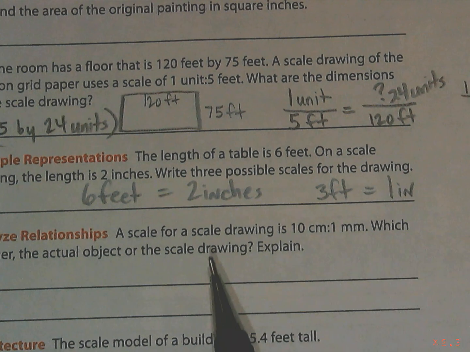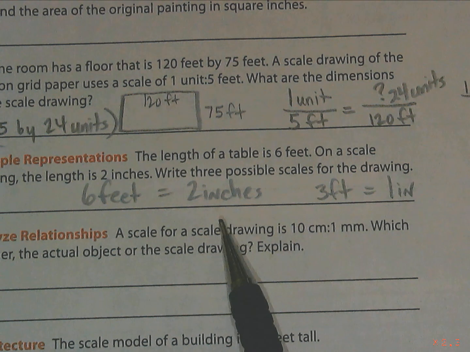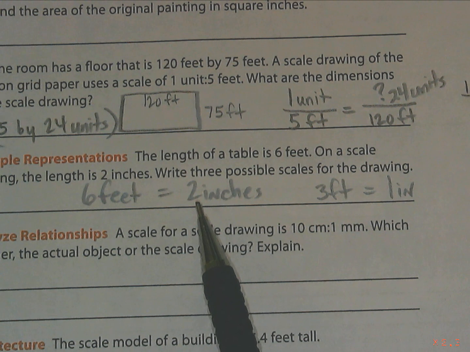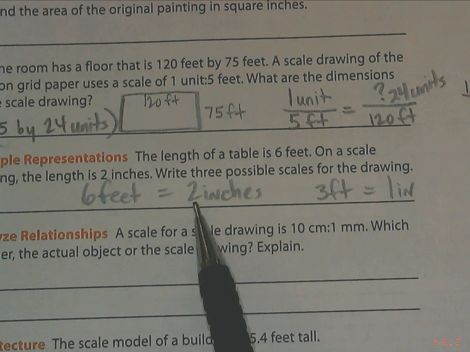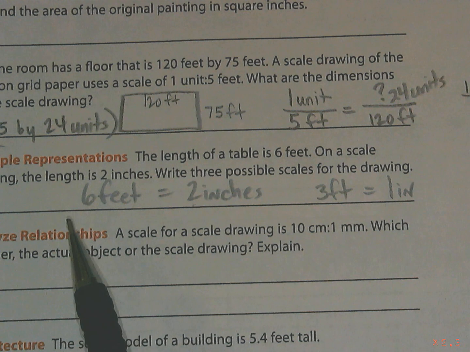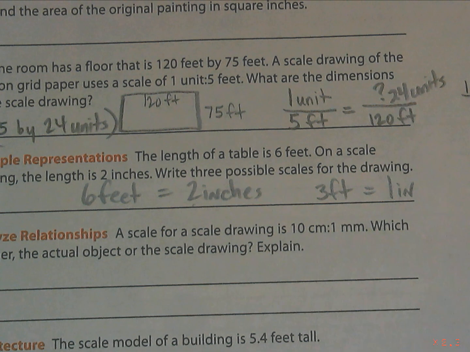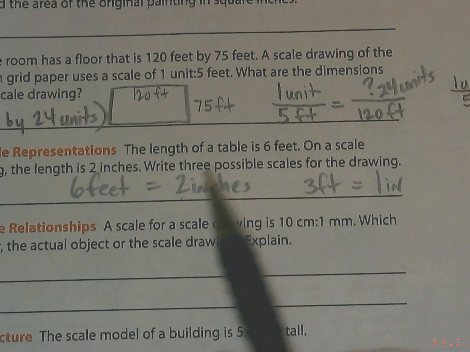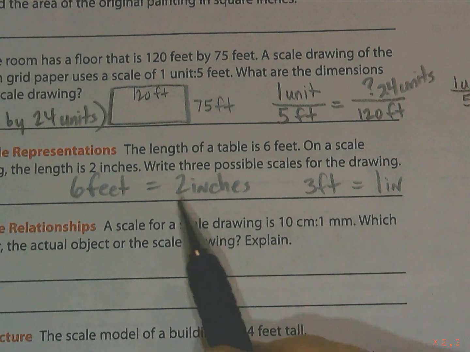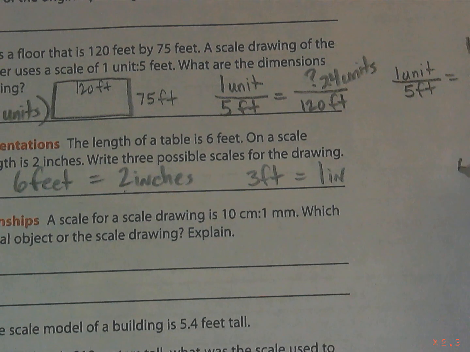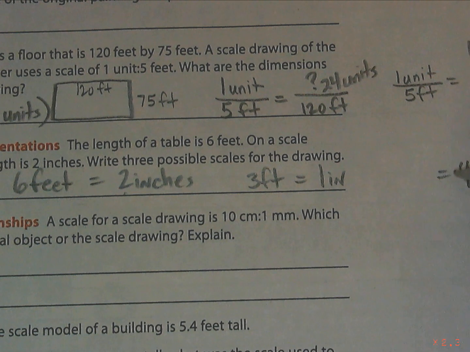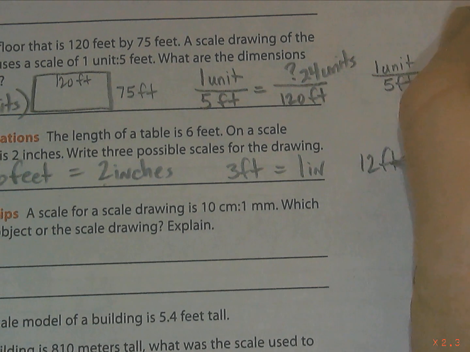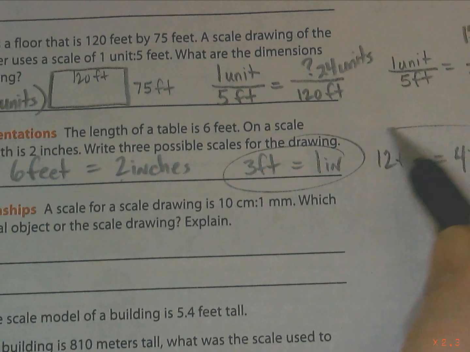You could also maybe divide by, let's see, divide by 4. If you divide this by 4, you could say half of an inch. And then divide this by 4, it'd be like 1.5 feet. So that might be a little bit harder to do. Let's try, instead of dividing by 2, let's multiply by 2. So you can do that as well. So it will be 2 times 2 is 4 inches, so 4 inches can represent 12 feet. So those would be 2 other possible scales.